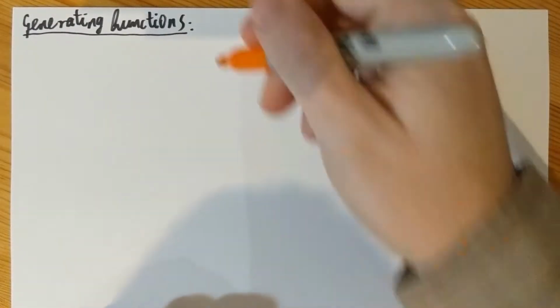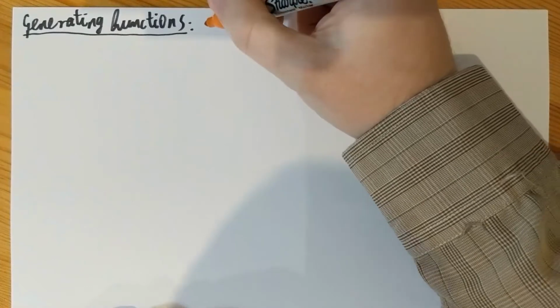I will introduce the generating functions in this video. To talk about generating functions, I'd like to start with a reminder and an overview.